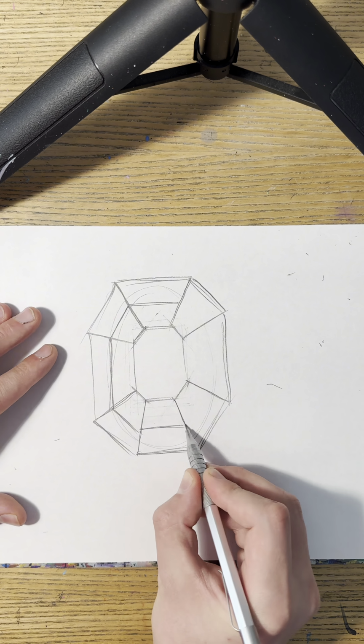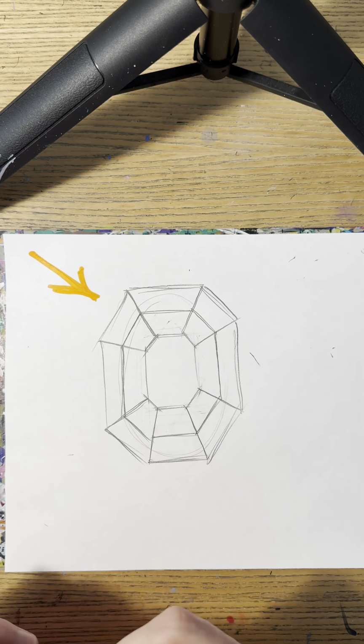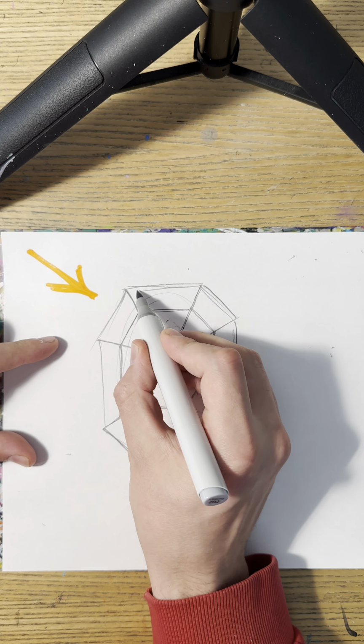Next step is going through the middle. So we just go through the middle all the way around. Then we pick a light source. I'm going to use top left once again. Then we start with our lighter color and go section by section.